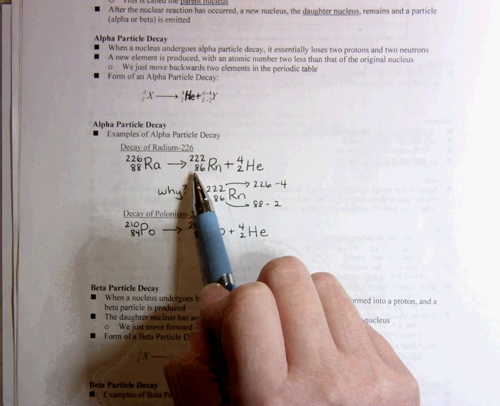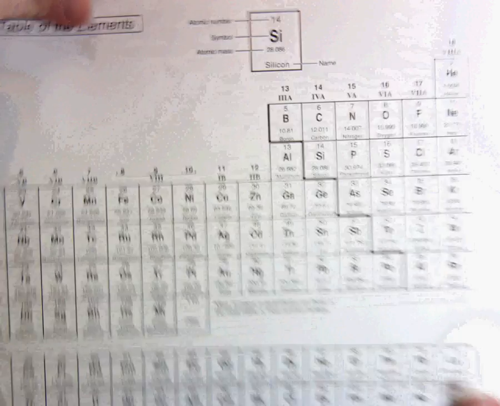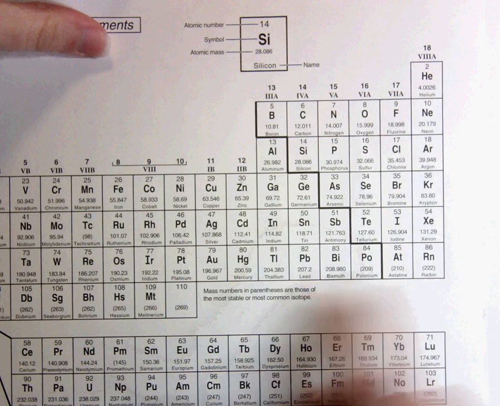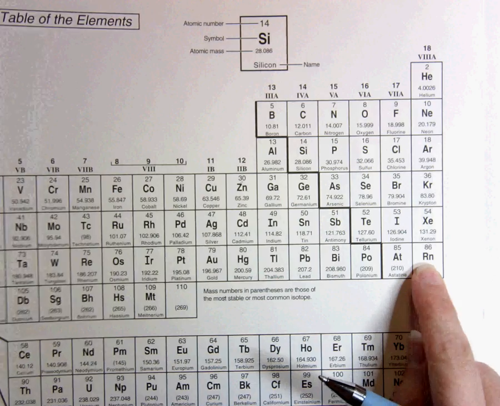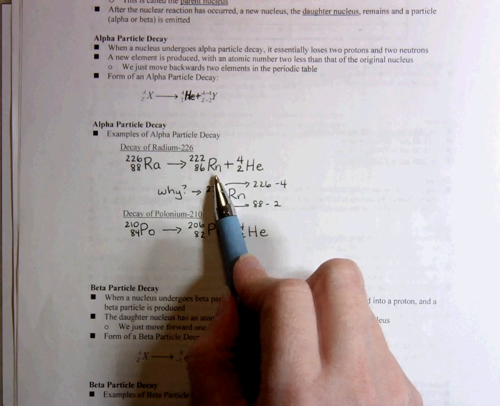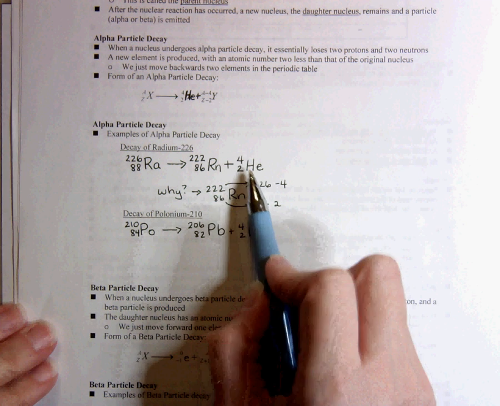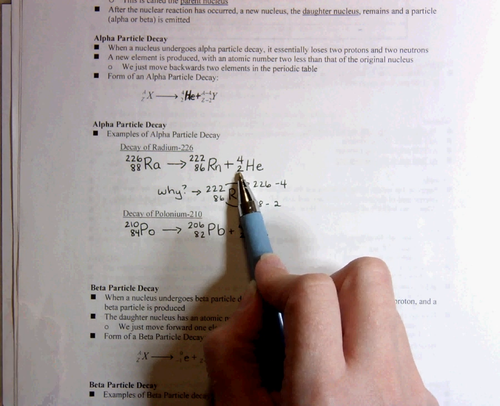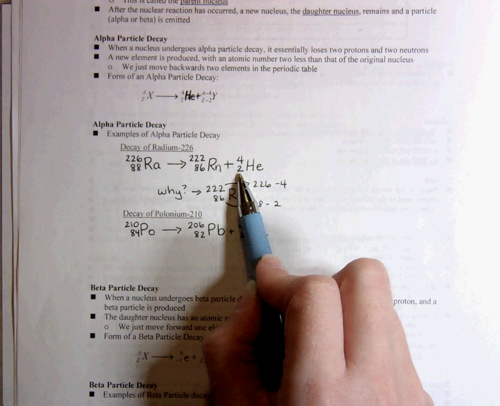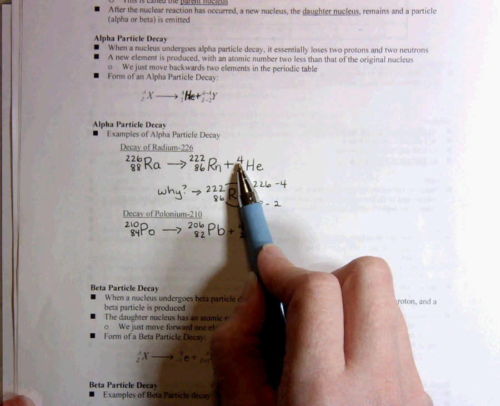And so our new atomic number is 86, so we have to look at our periodic table, find element number 86, and put the symbol for that element, Rn. And what leaves the nucleus of that atom looks like a helium nucleus. It's 2 protons and 2 neutrons, so helium is atomic number 2, and 2 protons plus 2 neutrons would give me a mass of 4.